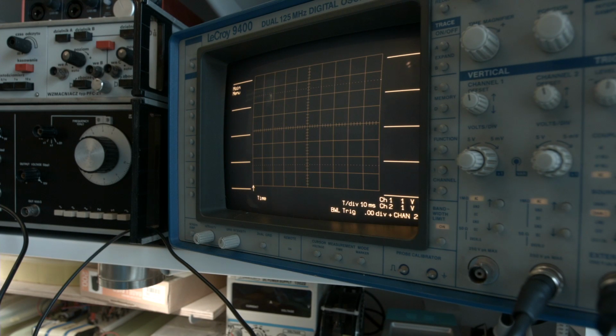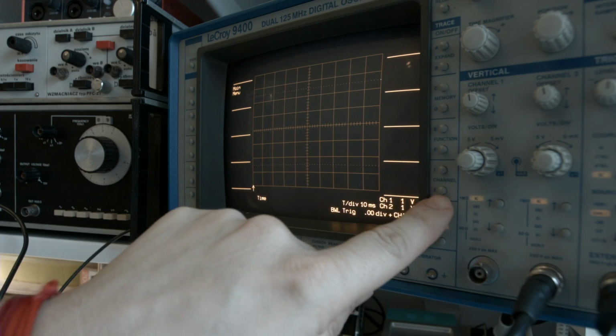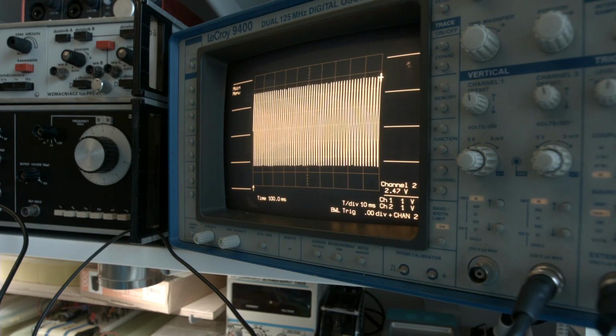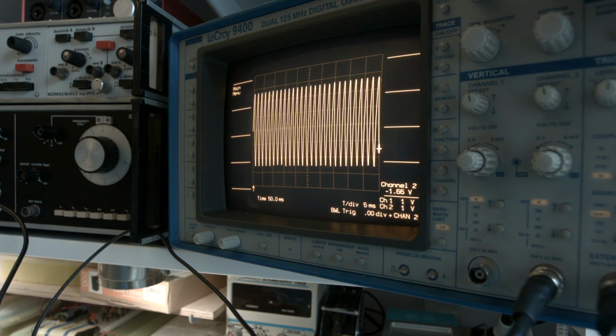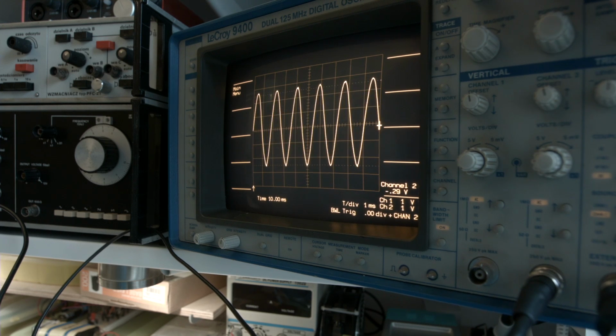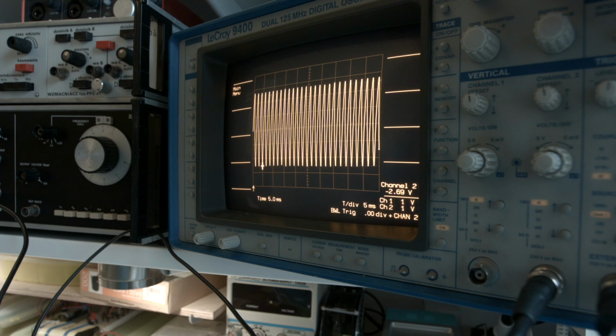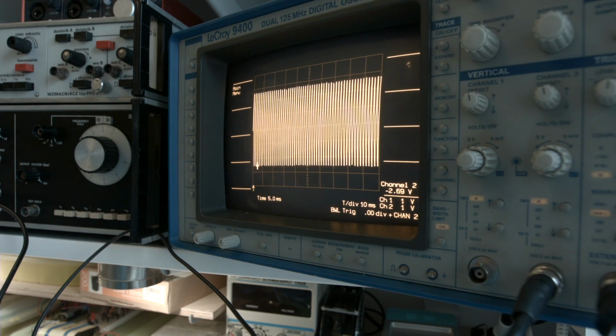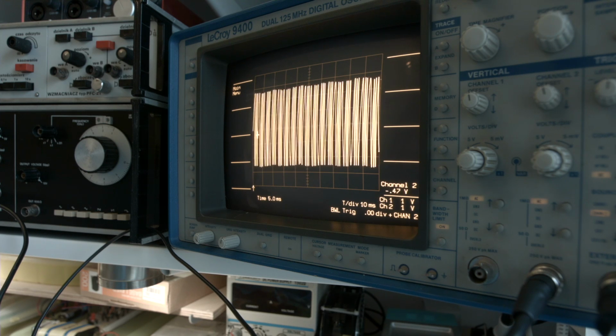Let's have a look at a sine wave, a 550 Hz pure sine wave. Turn on channel 2, where it's fed from the oscillator. So this is it. Change the time base. Okay, our signal. Now we will modulate it by 200 Hz frequency modulation.